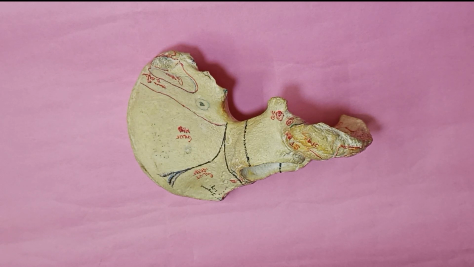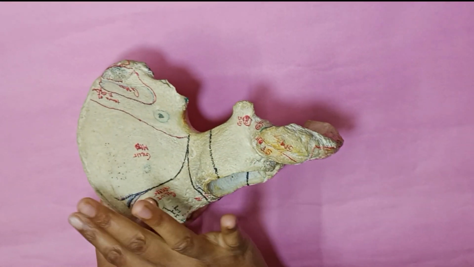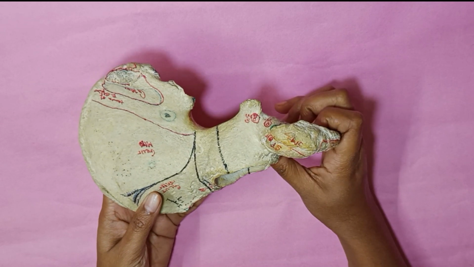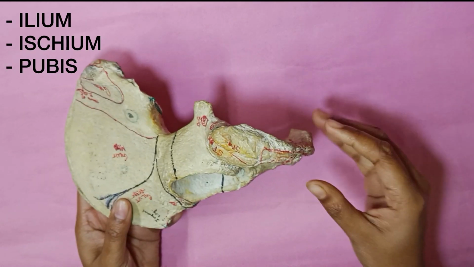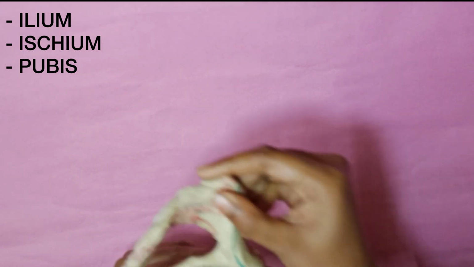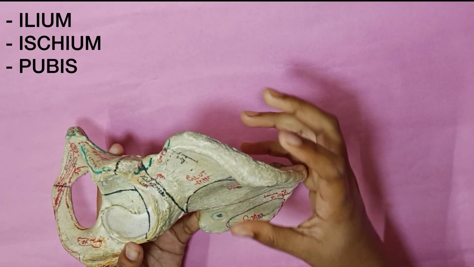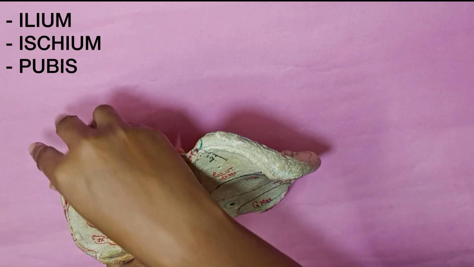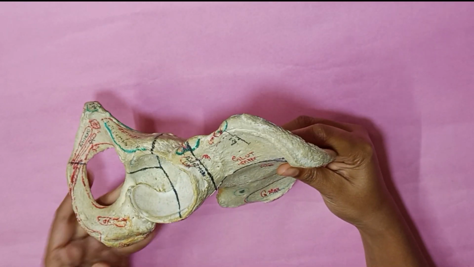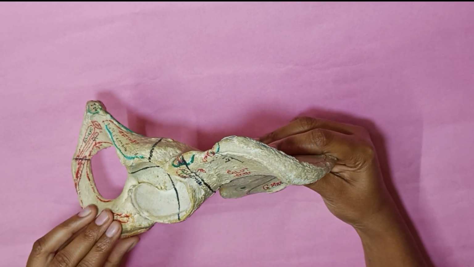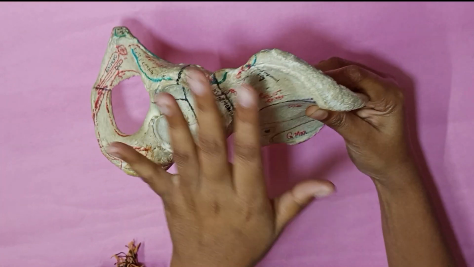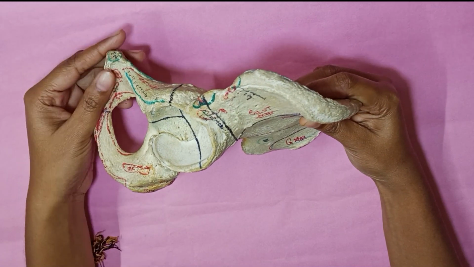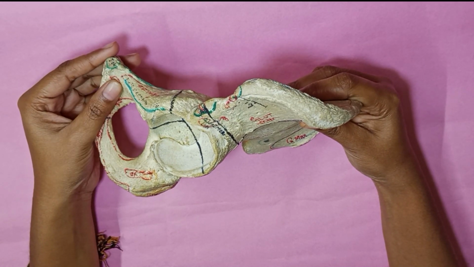So let's start. The hip bone, as you know, is an irregular bone. It is made up of three parts: the ilium, the ischium and the pubis. So this is the ilium, this is the ischium and this is the pubis part. The ischium is located posteriorly and inferiorly, the ilium is in front and superiorly, and the pubis is anterior inferiorly.